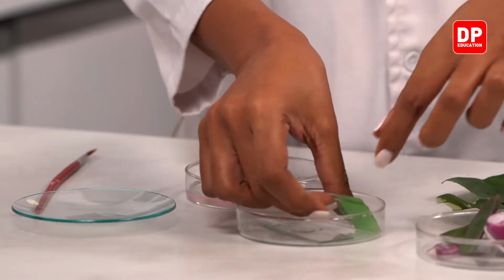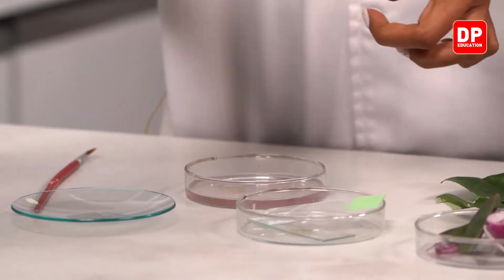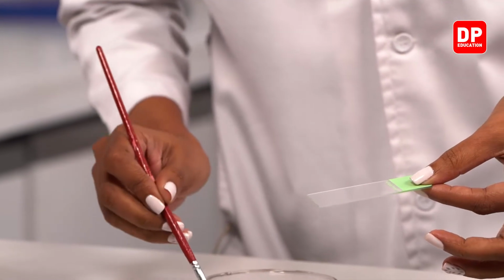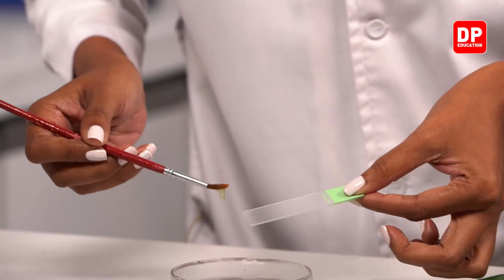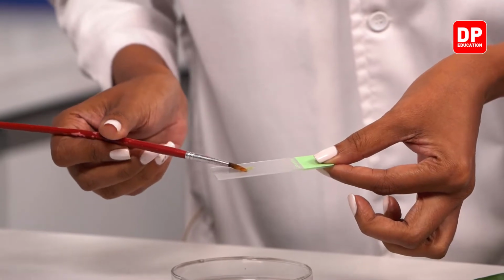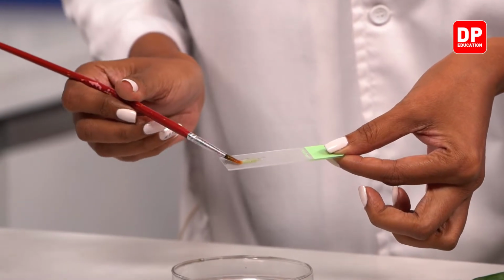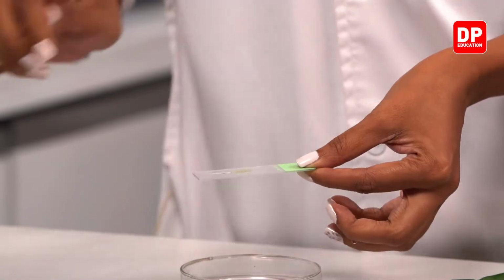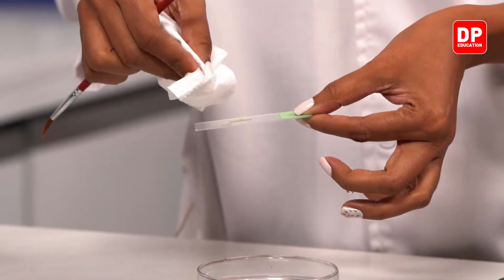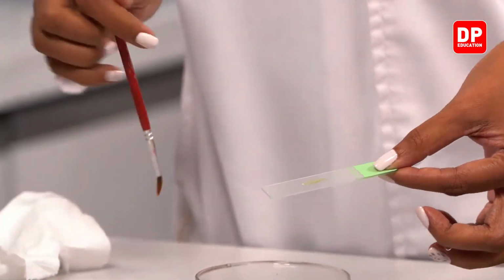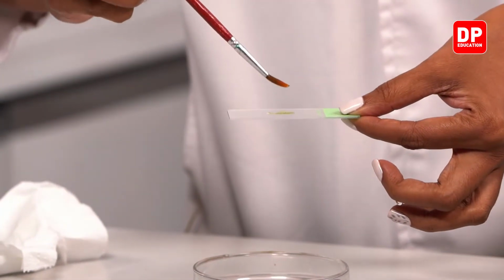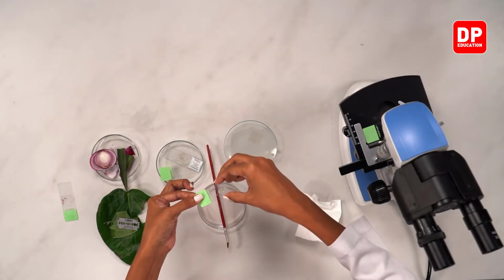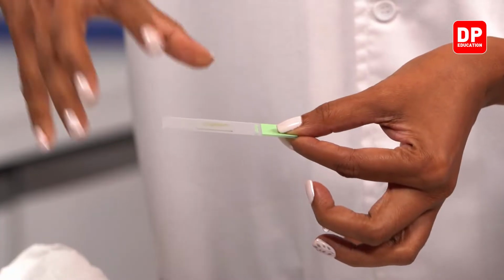Now I'm going to take another slide and mount this. Right. And then put a drop of water. And with the cover slip, you have to cover it like this.